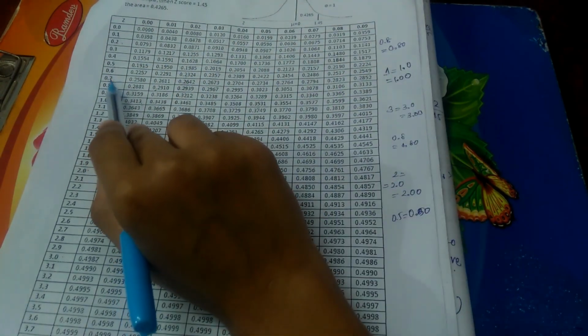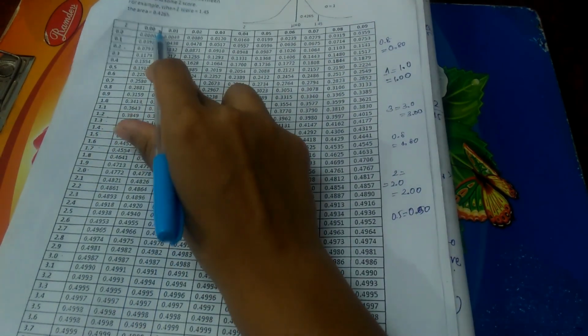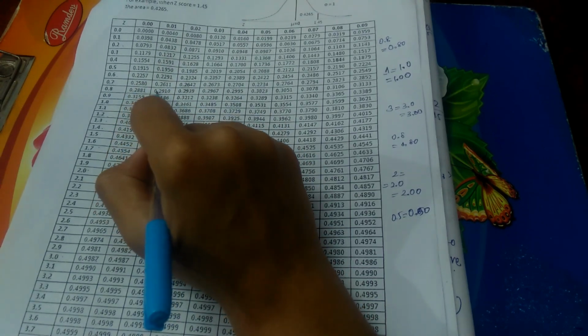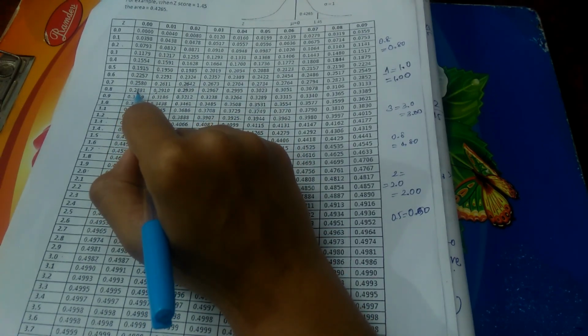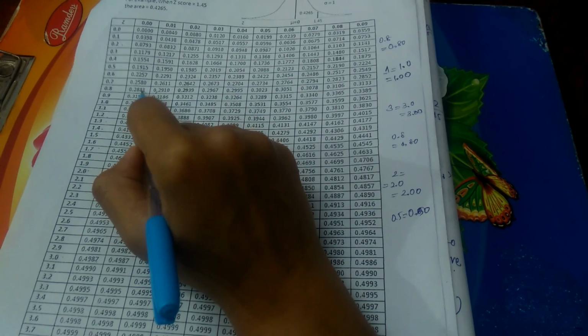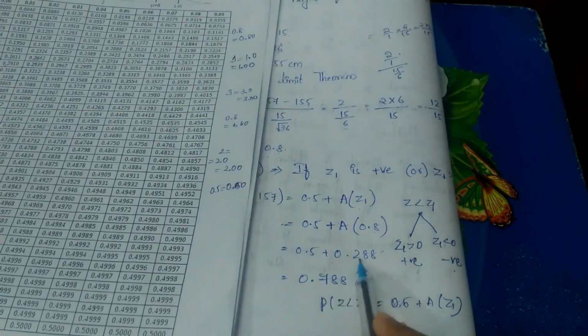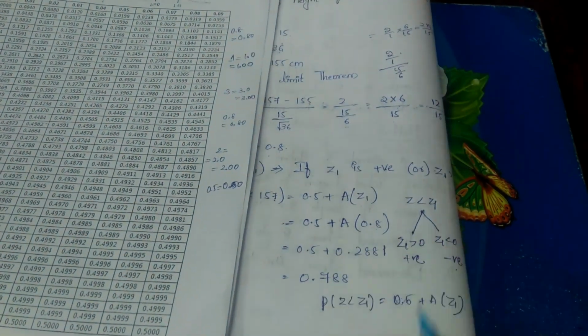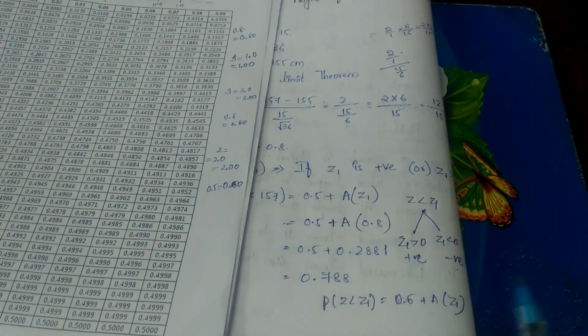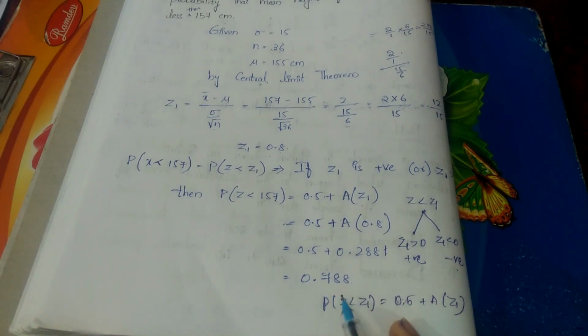From this column, the 0.8 is here, and from the second column and this horizontal row the value is 0.2881. So this is the area when the z-score is 0.8. So write the value 0.2881. When you add this value to 0.5, you will get 0.788, and this is the probability.